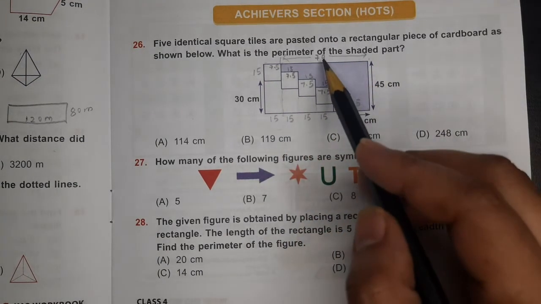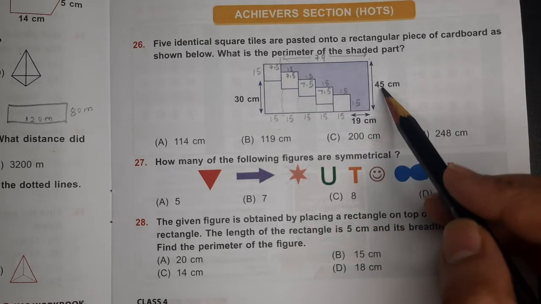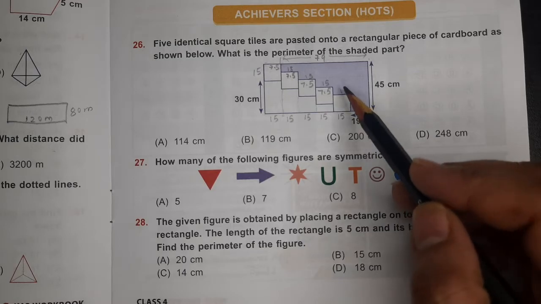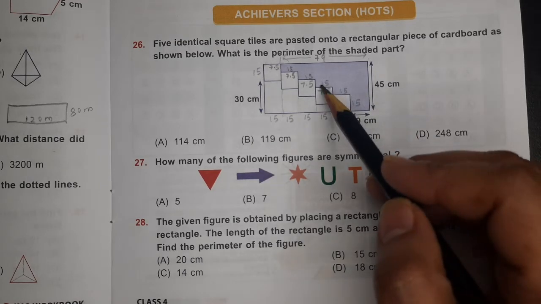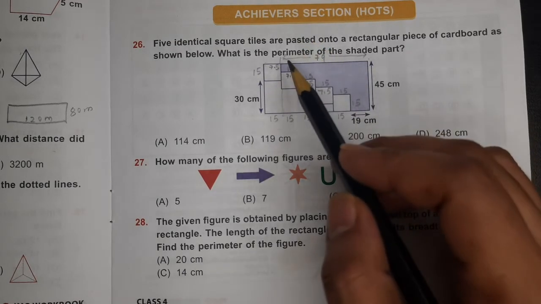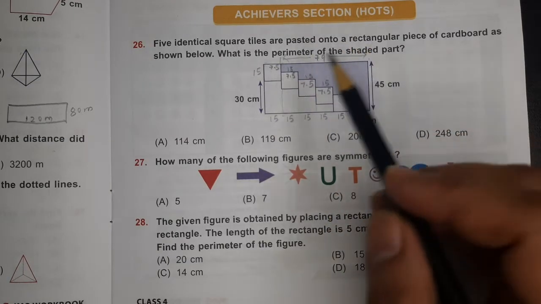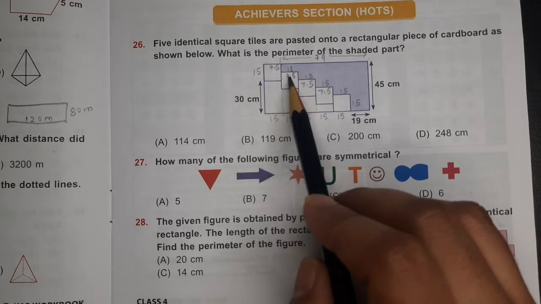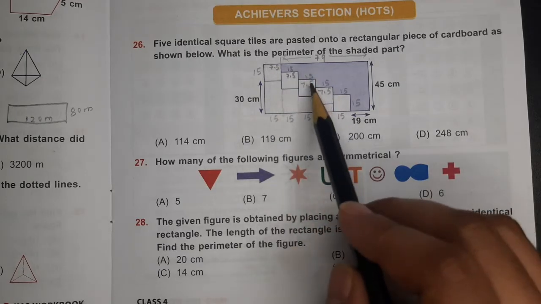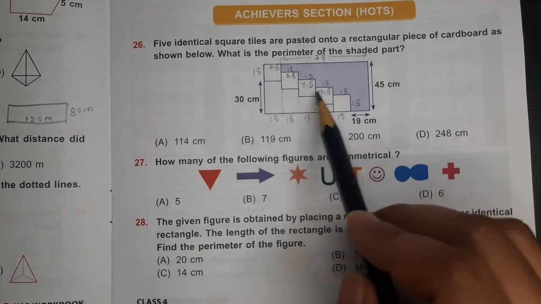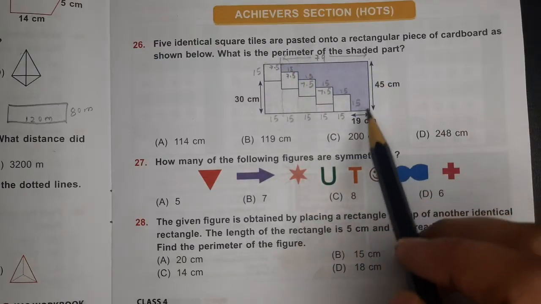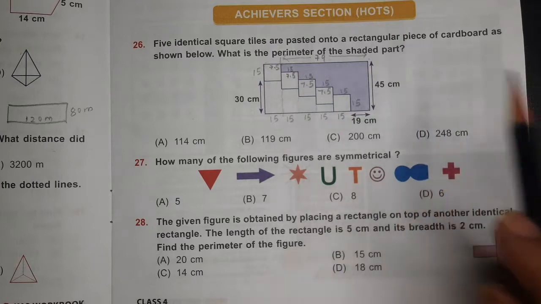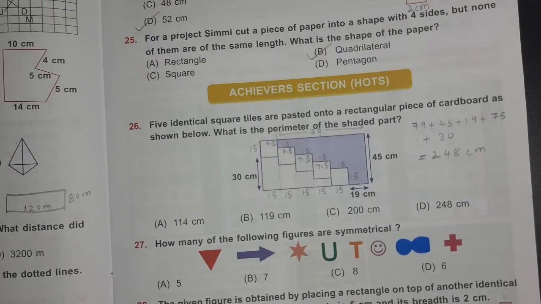That is, we have to do 79 plus 45 plus 19 plus 15 plus 15 plus 15 plus 15 plus 15. Now we also need to add these two. 7.5 plus 7.5 is 15. 7.5 plus 7.5 is 15. इन सबको add करके we have to find the answer. So I am doing the addition now.